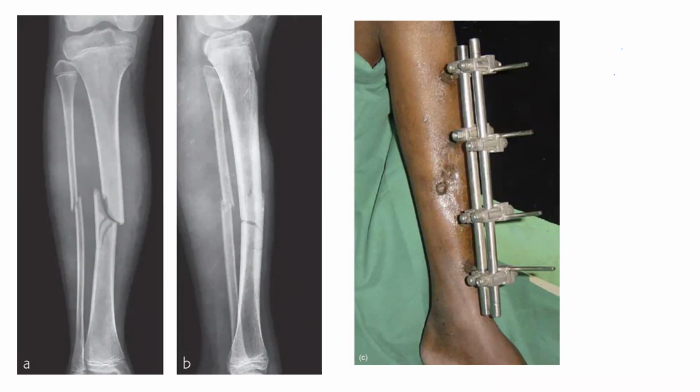But one thing I forgot about open fractures, actually nowadays we don't see, but we used to see a lot of gunshot injuries. We used to see.